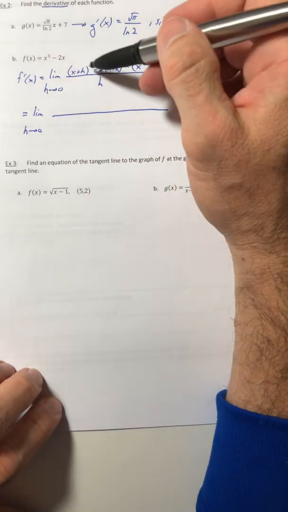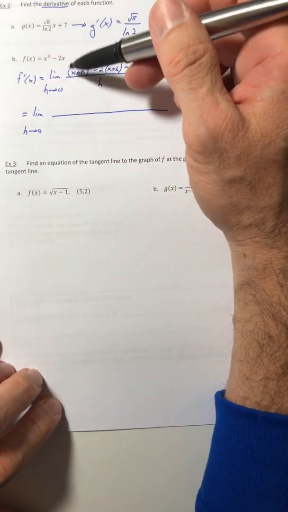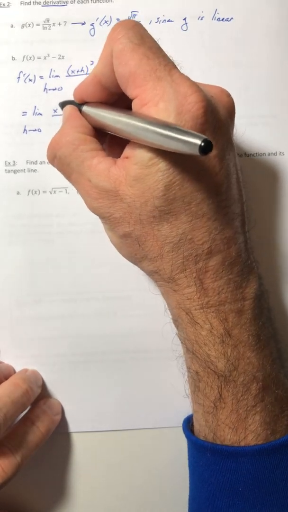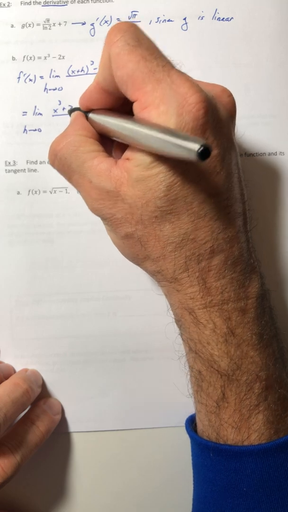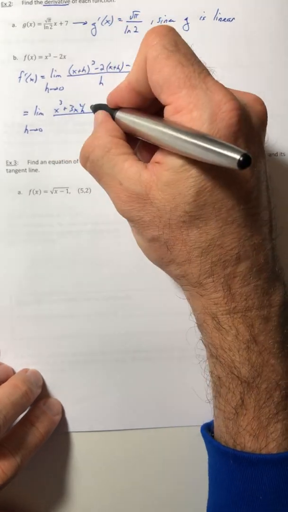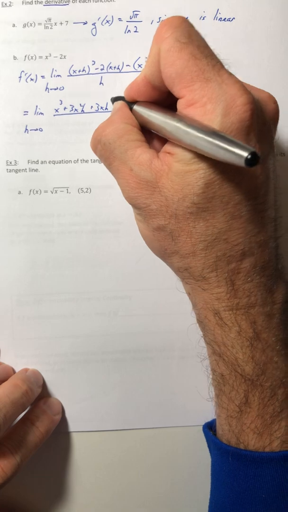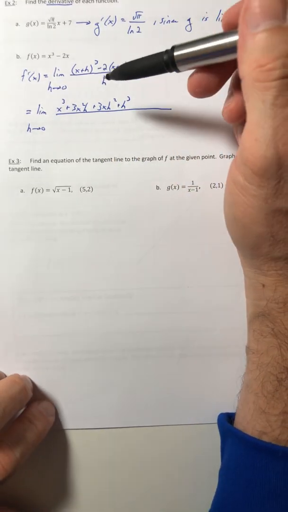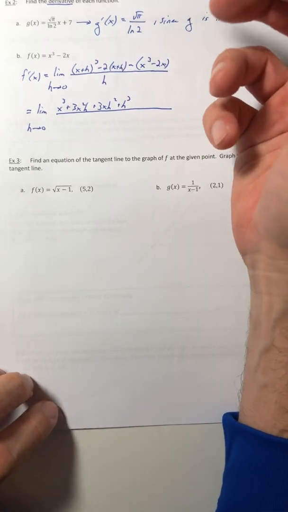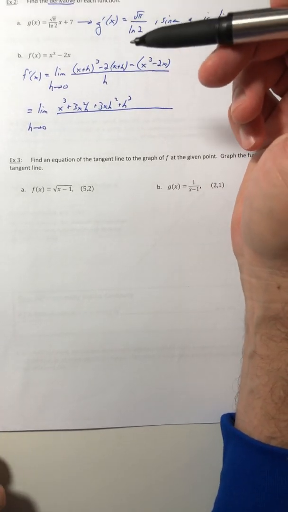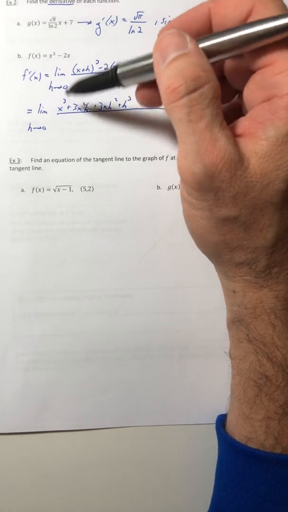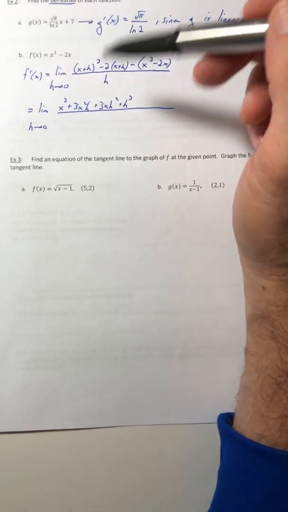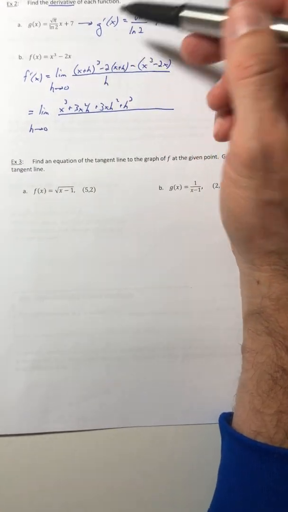Okay, so let's go ahead and expand this out. So x plus h to the third would be x to the third plus 3x squared h plus 3xh squared plus h to the third. And if you're going, oh my gosh, how did he do that so fast? Well, one, I'm really practiced at this. I've been doing it for a while. And two, you can use Pascal's triangle to expand these big quantities out.